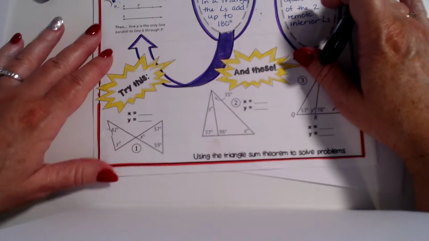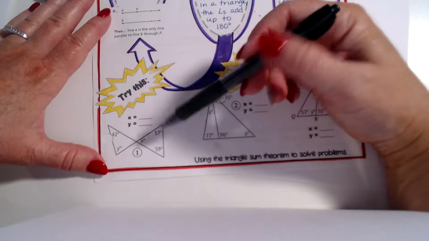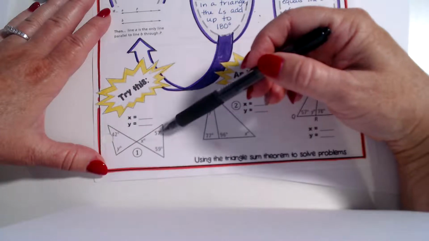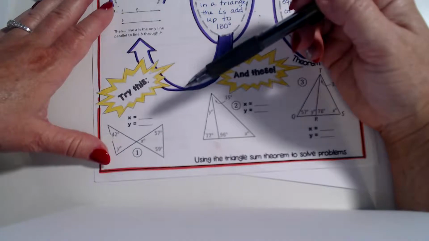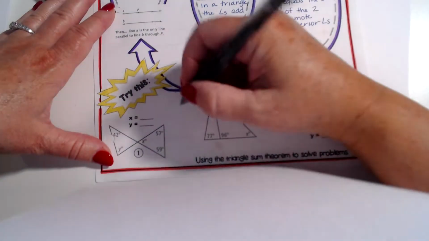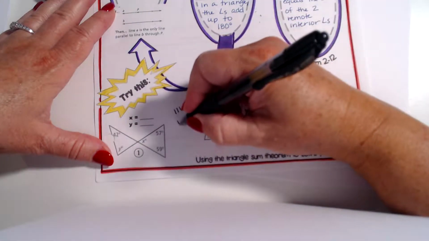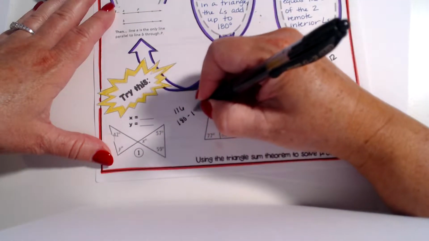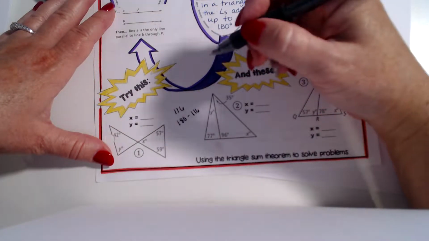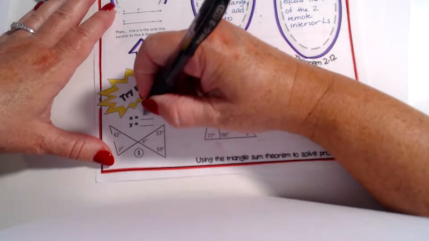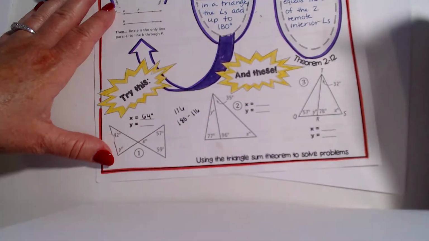Let's take a look at a couple problems that use triangle sums in order to solve. Okay, so first of all, we have 59, 57, and we want to find x. So if we add 57 and 59, we get 116. If we take 180 and we subtract 116, then we end up with 64. So that means that x is equal to 64 degrees.